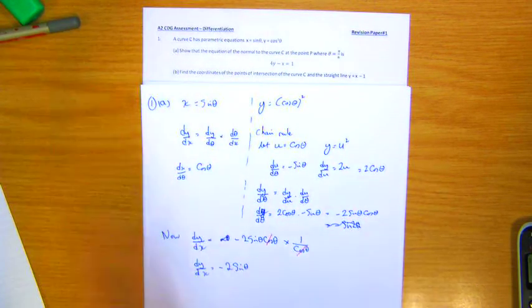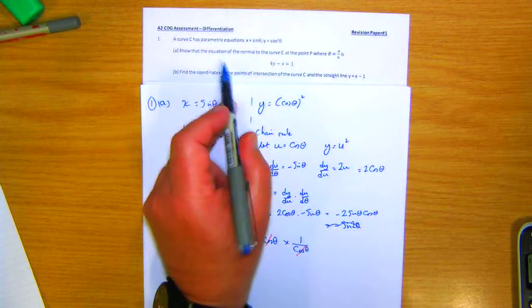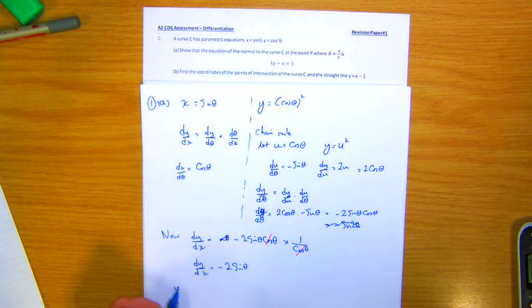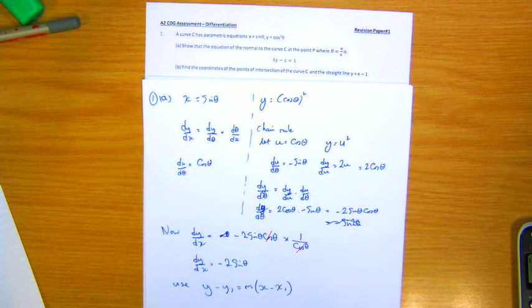So where are we progressing? We've got a curve with parametric equations. Show that the equation of the normal to the curve at the point P where theta is pi by 6 is that. I've automatically gone into the dy dx without actually explaining why we have to do that. We have to do that because when we're finding tangents and normals, we need the gradient. We need to use y minus y1 equals m times x minus x1. Now we're interested at the point P where theta equals pi over 6.